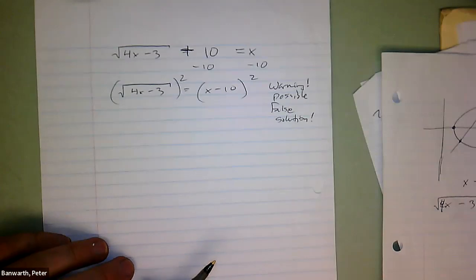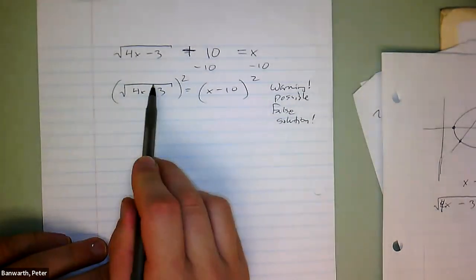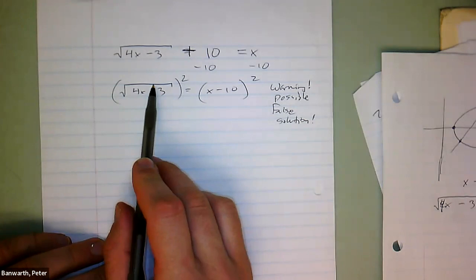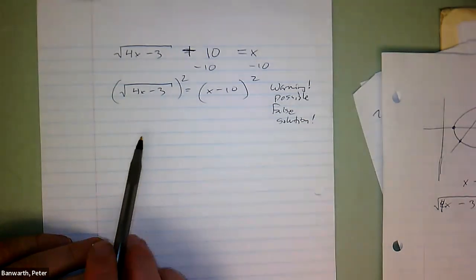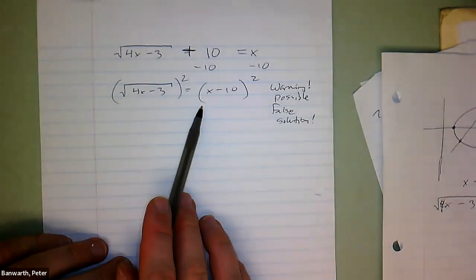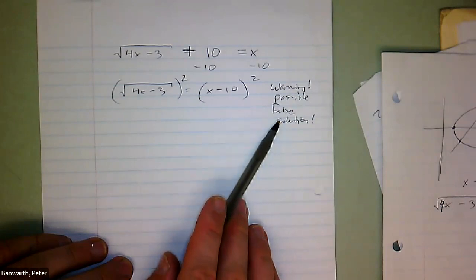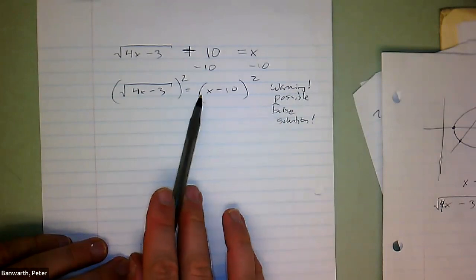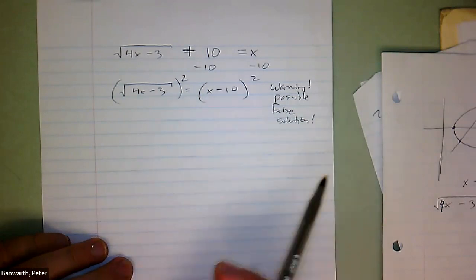So you need to double check once you get an answer. Anytime you square a radical, you may be introducing a possible false solution. Or, as we saw with the other ones, you may end up with two solutions. So squaring basically means slow down and check your work.